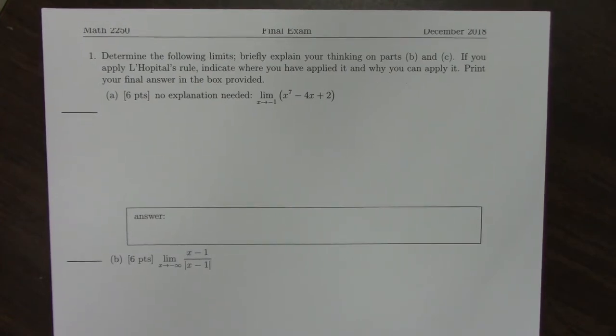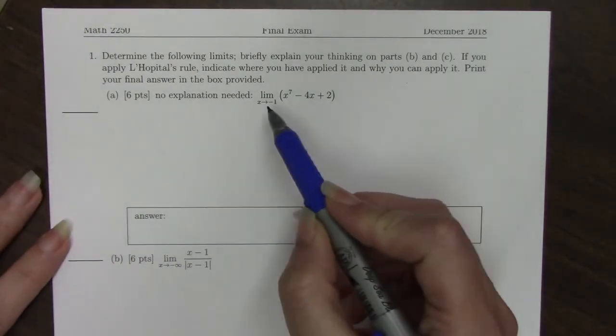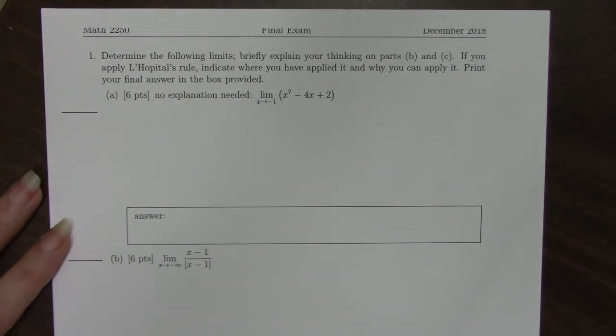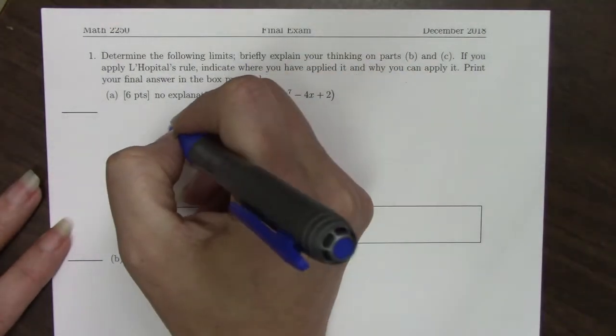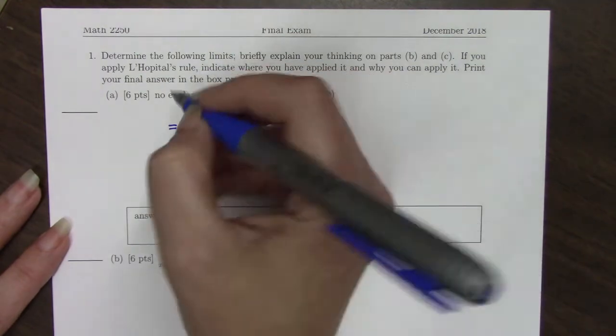So the goal with limits is to always try to do direct substitution first. And if the limit works out and gives us a real number, then we know that we were allowed to do that and we can simply move on. It even tells you here no explanation is needed for part A. This is a polynomial, and polynomials are functions where we know direct substitution will work. So to evaluate this limit, I just need to plug -1 into our function.